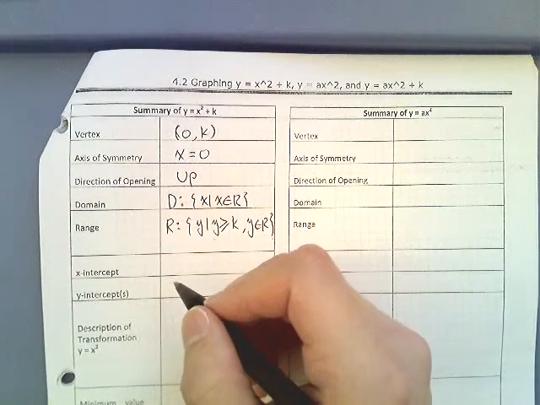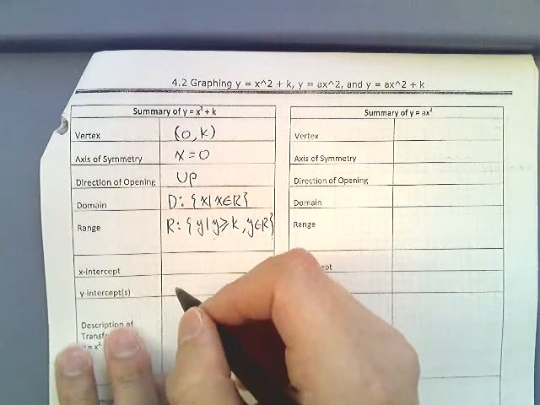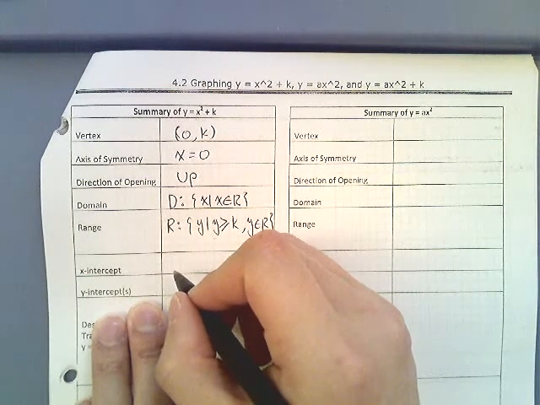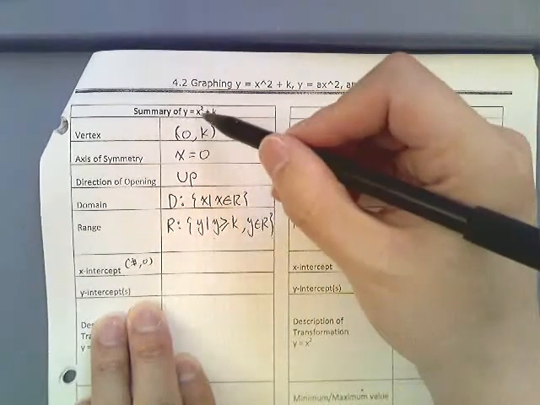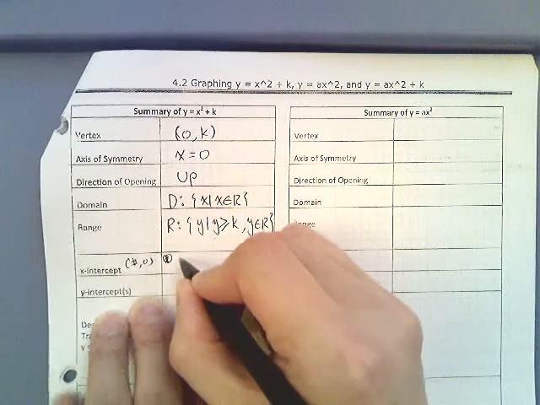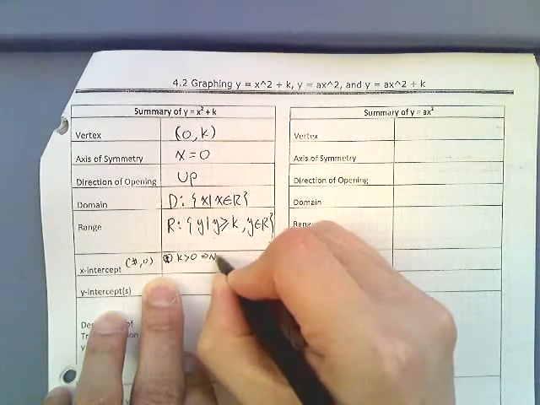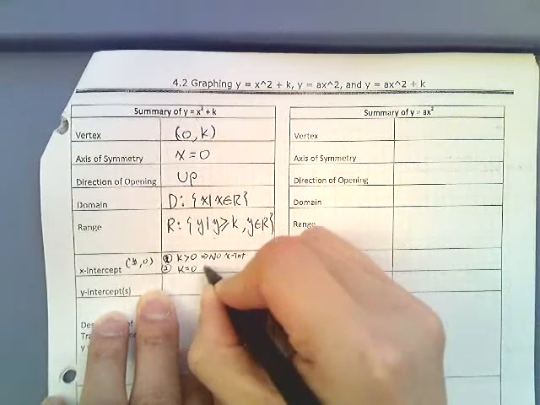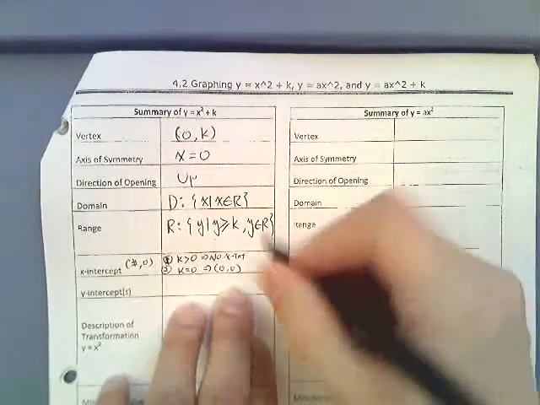Now, in terms of the x-intercept, you should be able to find this. However, the easier way of doing this is, remember, x-intercept is always a number, comma, 0. Now, there are 3 cases here. 1. When k is greater than 0, then there is no x-intercept. 2. If k is equal to 0, then the x-intercept will be 0, comma 0.